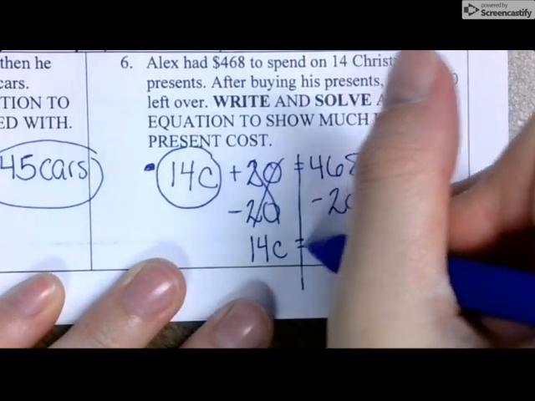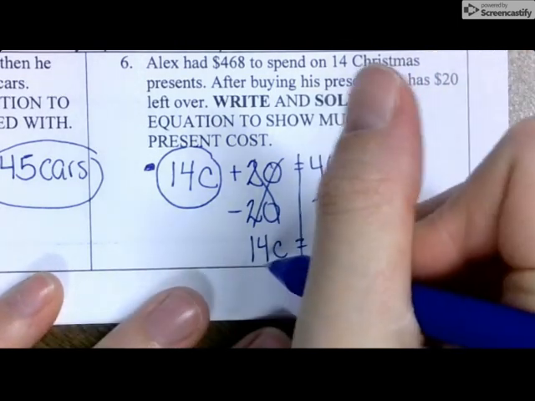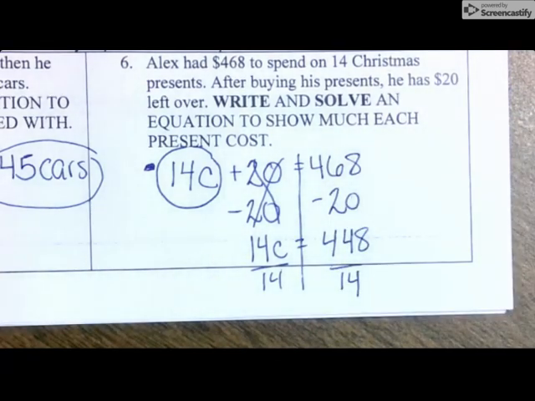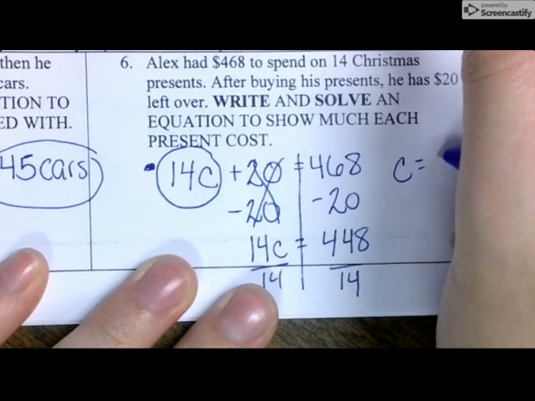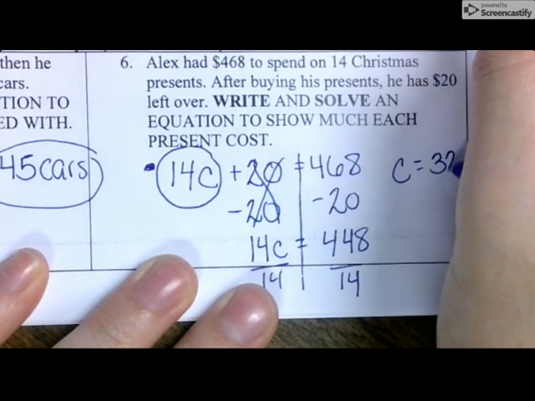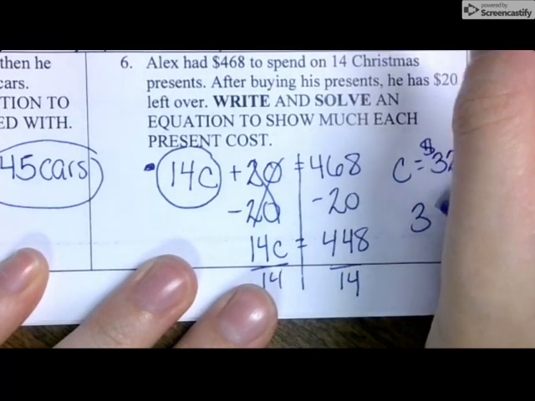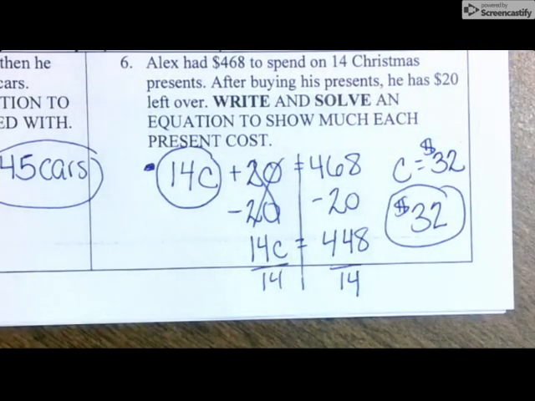14 times however much they cost is going to equal, what, 448, divided by 14. And my cost is going to be $32. So each present cost Alex $32. Sounds like he got some nice presents for his family. Okay?